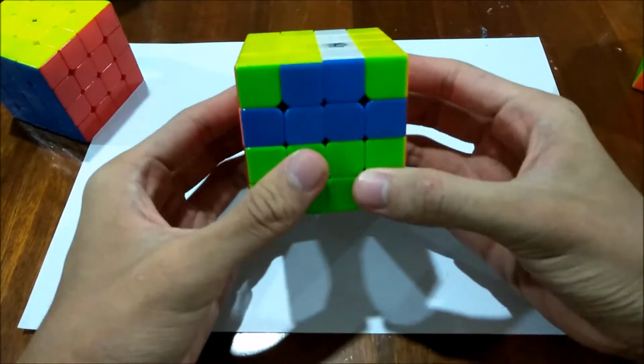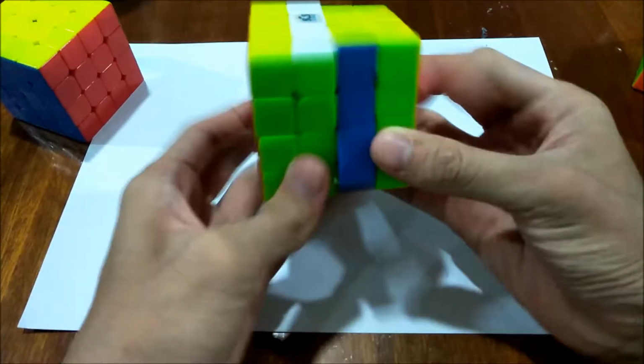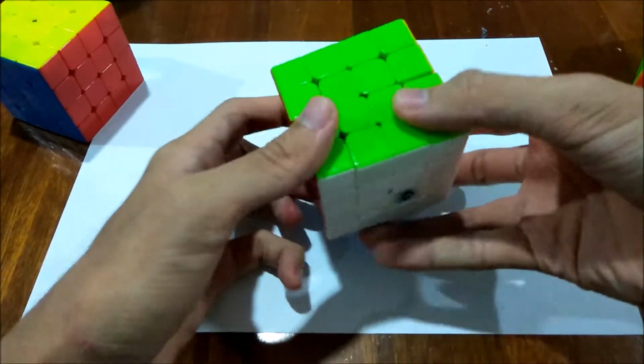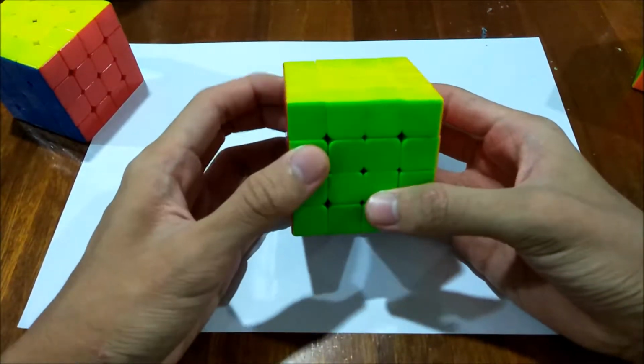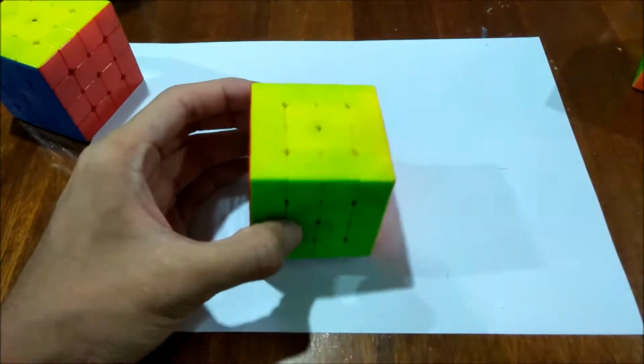Oh, wait, let me do it again. Yeah, but it really depends on you, and you can also do it with your right hand. All these different ways of executing with your right hand, and it doesn't really matter too much.